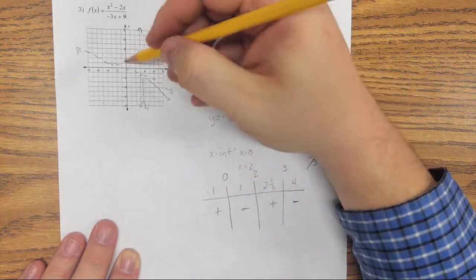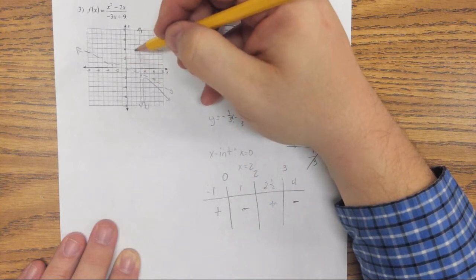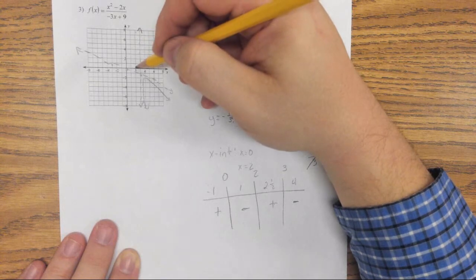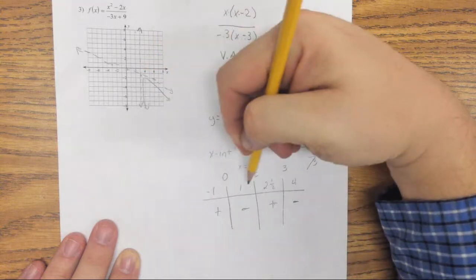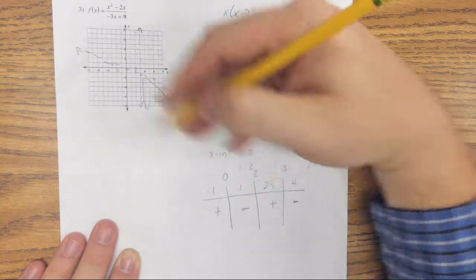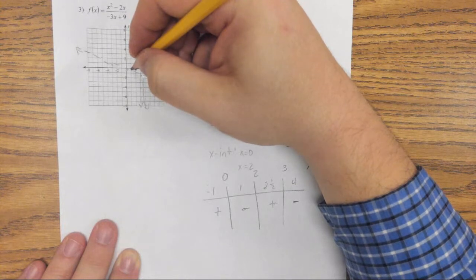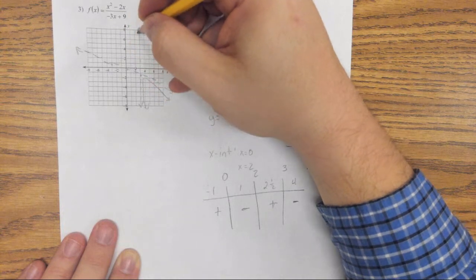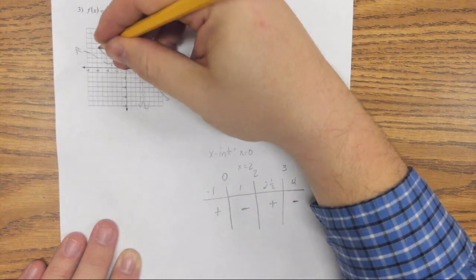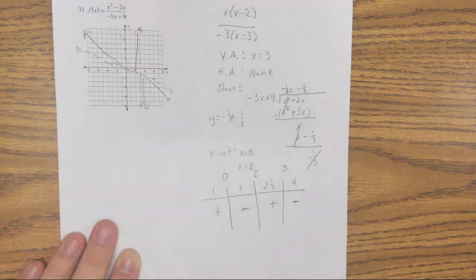Okay. So 1, up here we're positive. We come down to 2. There's the next intercept. So between that and 1, we're negative. So we're coming down here like this. So it's going to come back up through here and come up like that. There we go. So there is our graph. Isn't that just fancy as fancy can be?